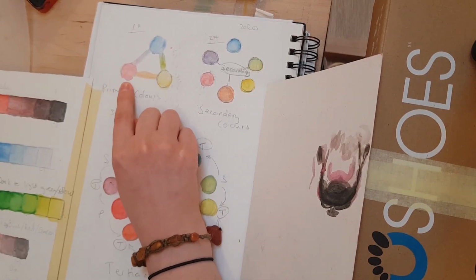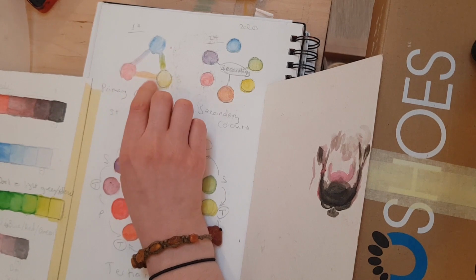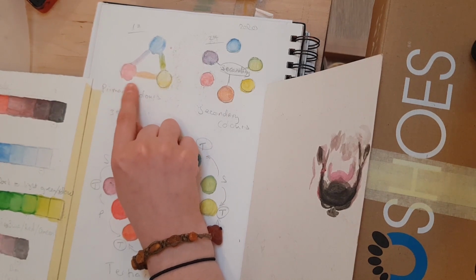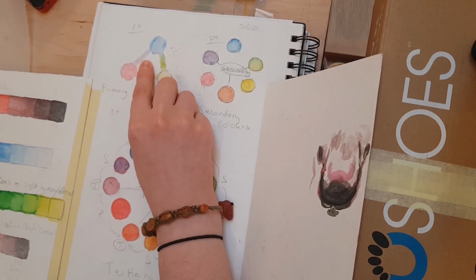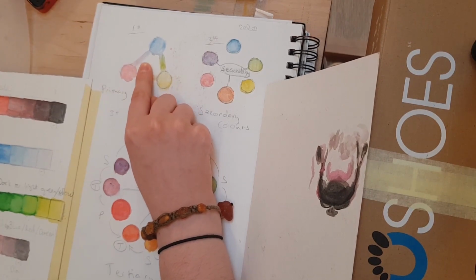I would swap this for a magenta pink, and consider the purity of your colors, any medium that you use, whether it's oil, acrylic, watercolor. If the color isn't pure, it will create a muddy brownish purple rather than a nice vibrant purple that we all love so much.